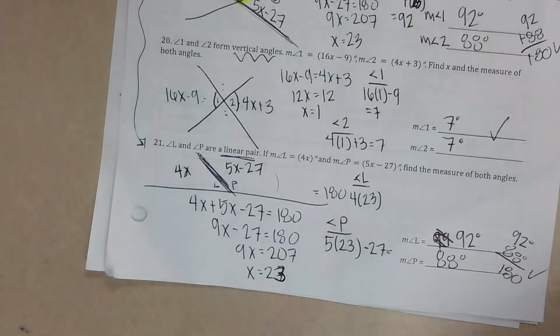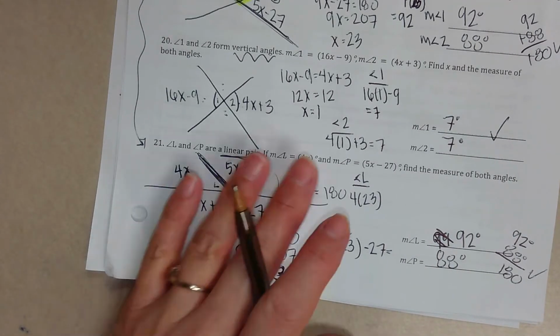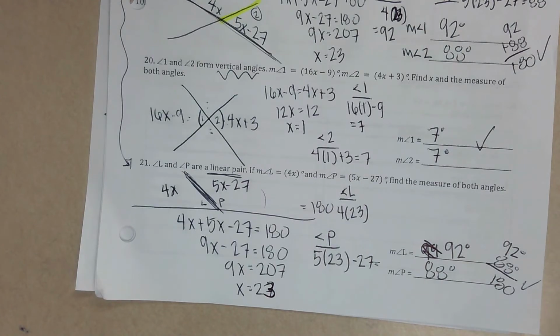All right, guys, we're getting there. We're getting to the end-ish, kind of. Only got like 50 more problems to go.